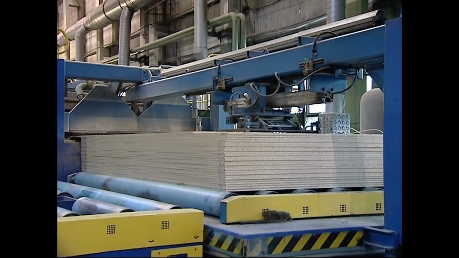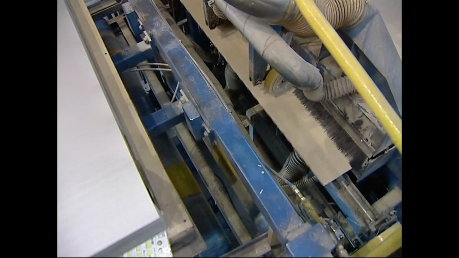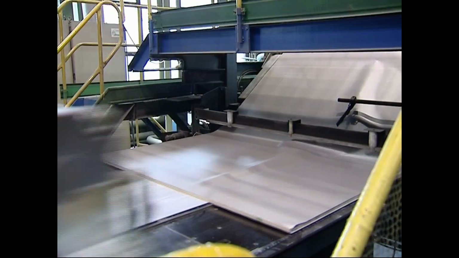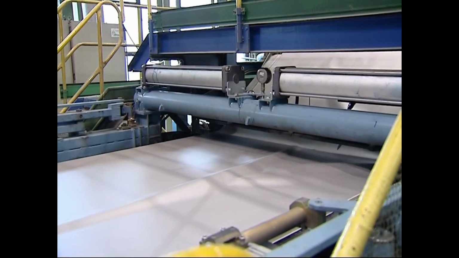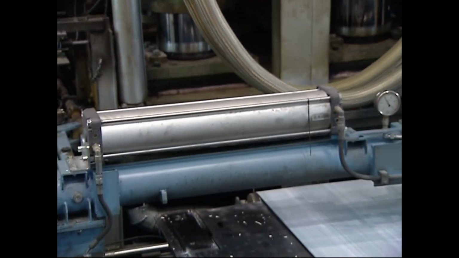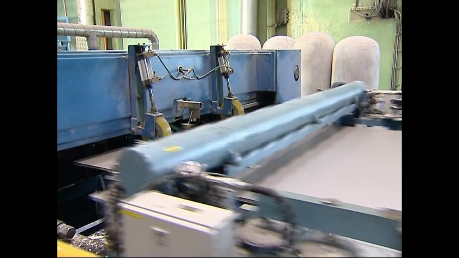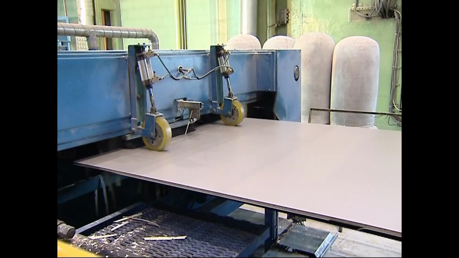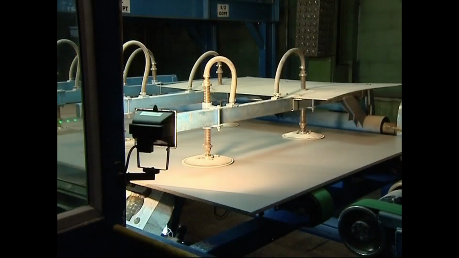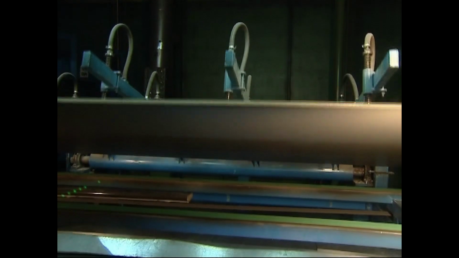Plywood is mounted on the roller conveyor and fed to the grinding station, where the plywood and decorative film for lamination are joined and fed to the press. From the press line, plywood is sent to the edge trimming device and then to the control station, where the surface of the plywood is monitored on both sides.